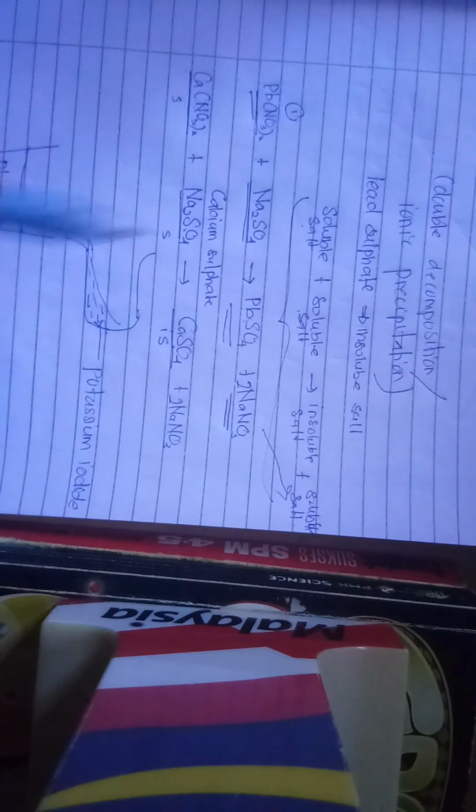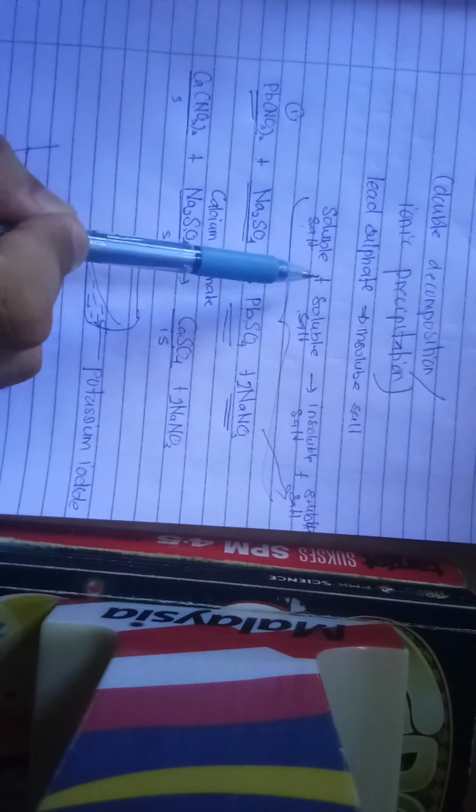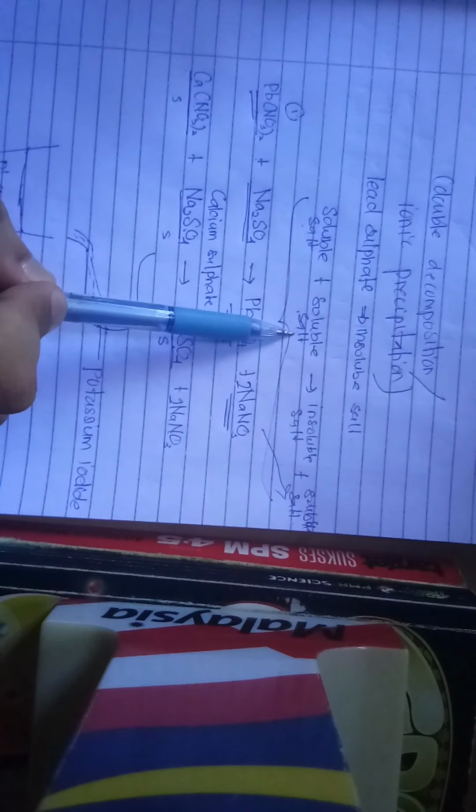So, a very simple reaction, ionic precipitation. You just remember the formula. To get the insoluble salt, you must have soluble salt plus soluble salt. But you need to be careful which soluble salt you use. Later I will share an exercise. You may try to answer the homework to test your understanding. Okay, so this is how we prepare.